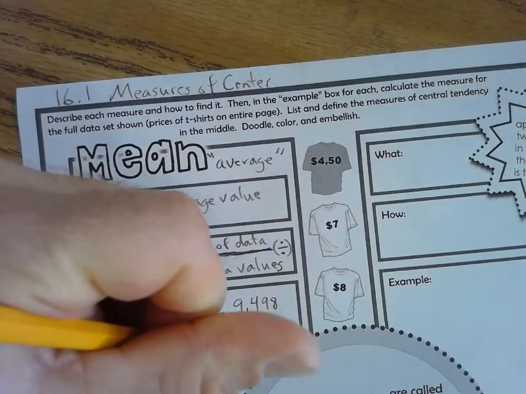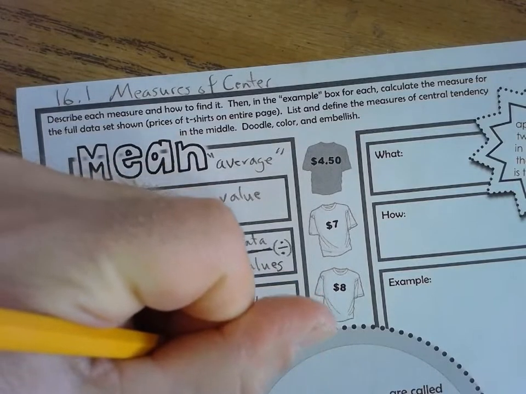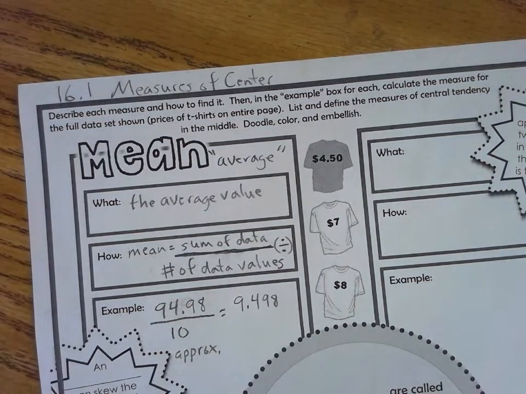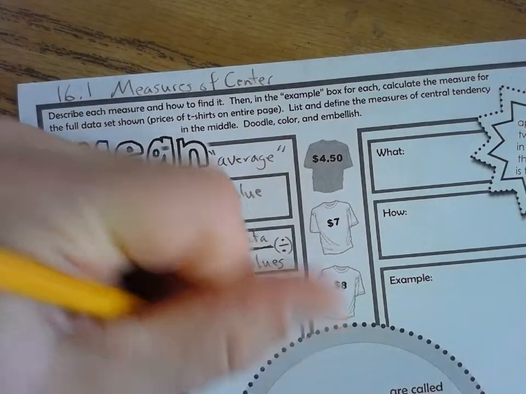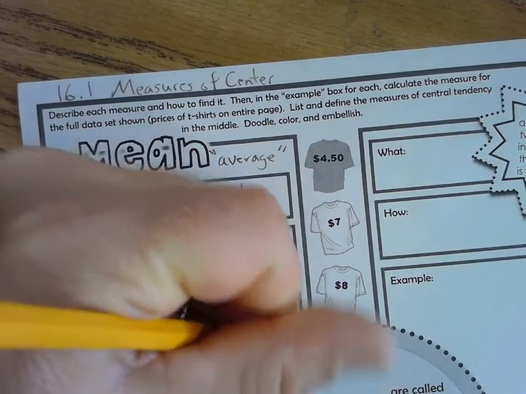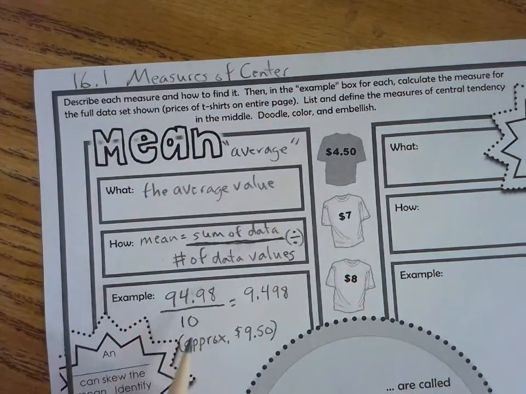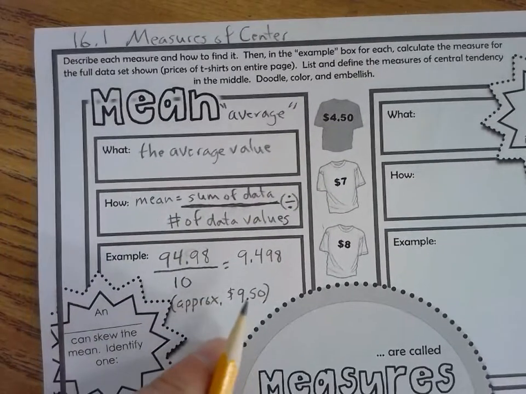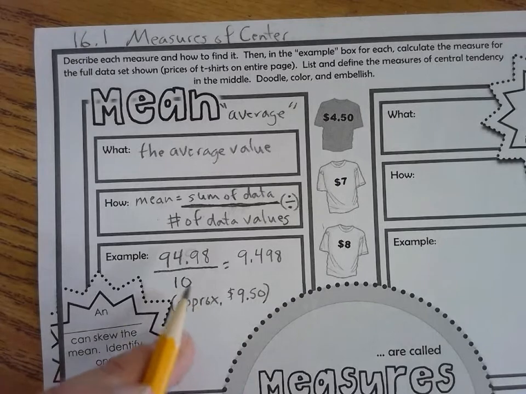All right, so that's approximately, I'm going to abbreviate, approximately $9 and we'll round it up to 50 cents. Okay, so $9.50. All right. So that means the average value of all these t-shirts here is $9.50. All right, so that's how we find the mean.